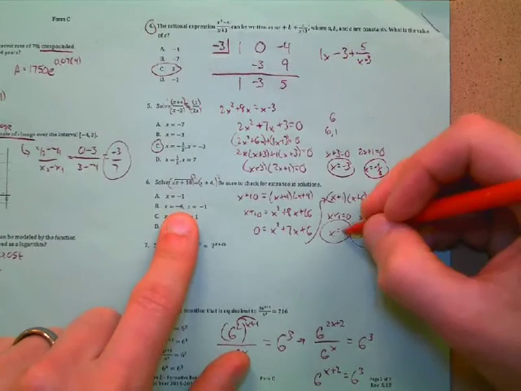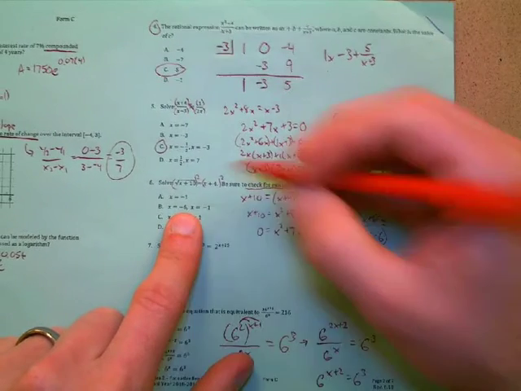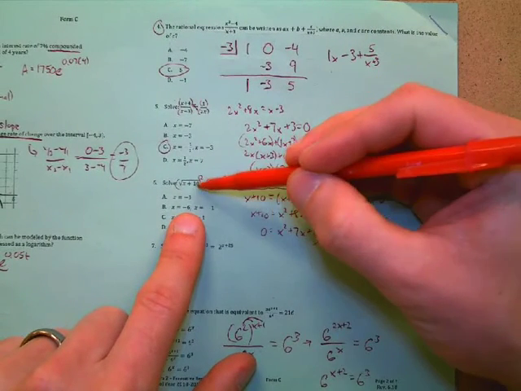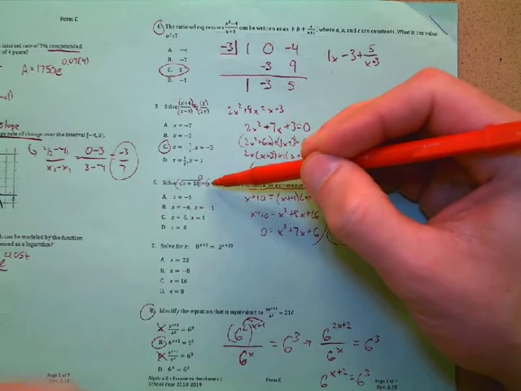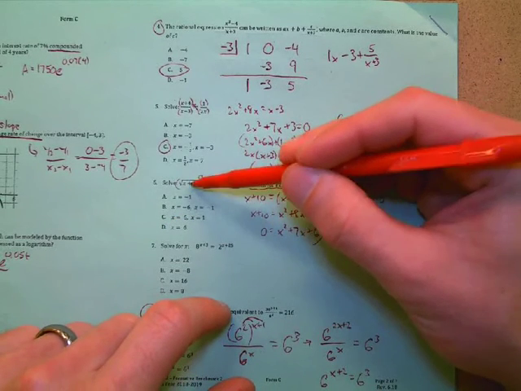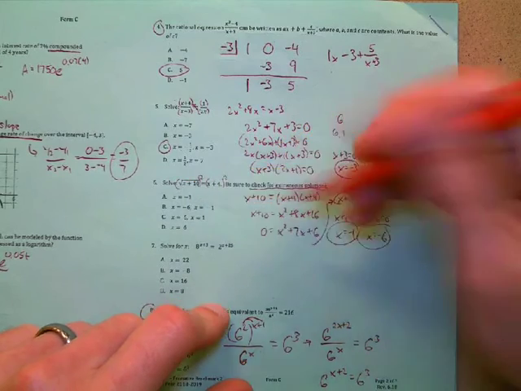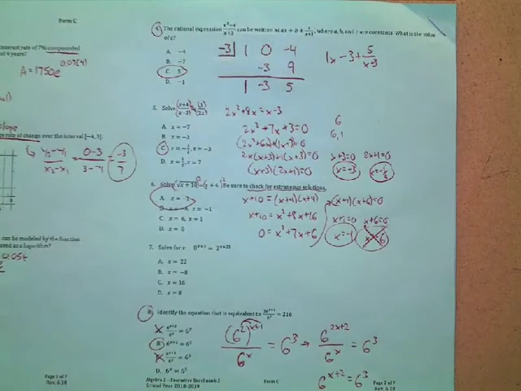Now, you do want to check both of these back in. It says check for extraneous solutions. That means you want to plug negative 1 and negative 6 back in to see if it makes the equation true. I'm going to do it mentally here. Negative 1 plus 10 is 9. The square root of 9 is 3. Negative 1 plus 4 is 3. 3 equals 3. Check. Okay, let's try negative 6. Negative 6 plus 10 is 4. Square root of 4 is 2. Negative 6 plus 4 is negative 2. 2 does not equal negative 2, so actually negative 6 does not work. You want to do A here.